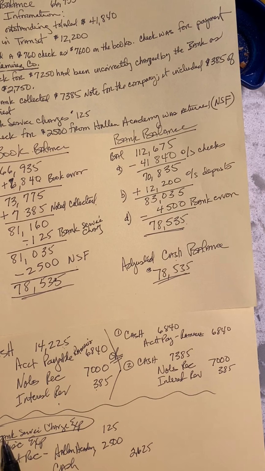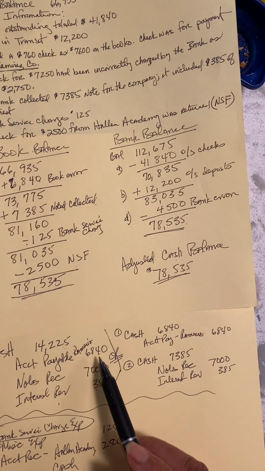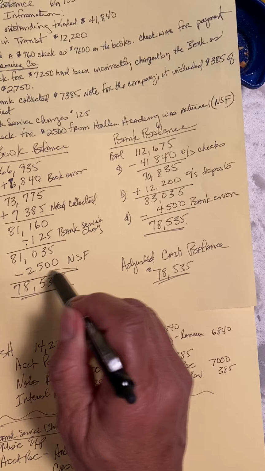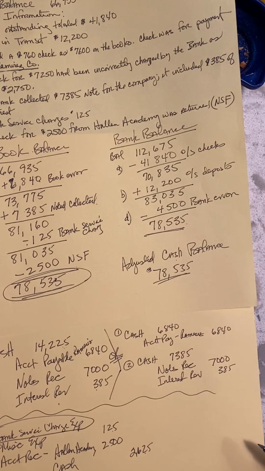So sometimes the bank service charge will not be listed separately. It will be included in miscellaneous expense, so you just put it in there. And you're crediting the cash amount for the two negatives. So we have adjusted our cash, so now that our cash on our books is going to be $78,535.